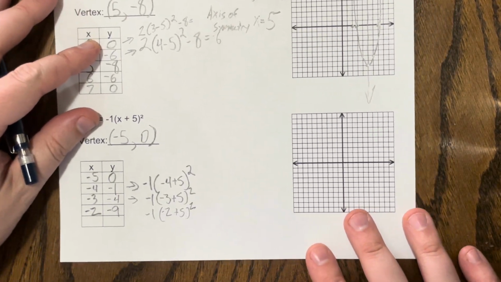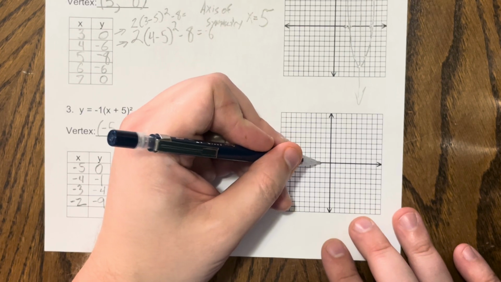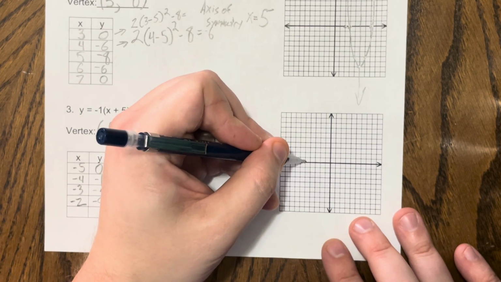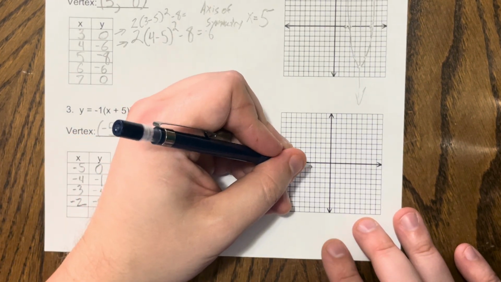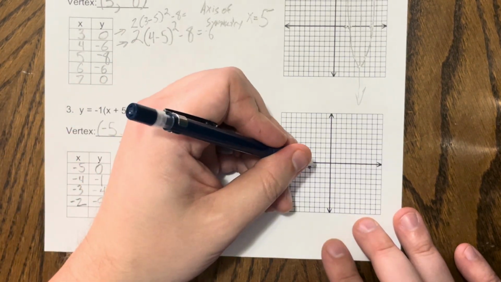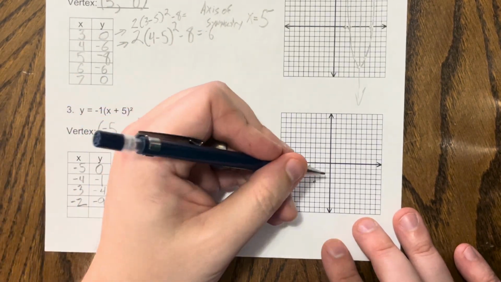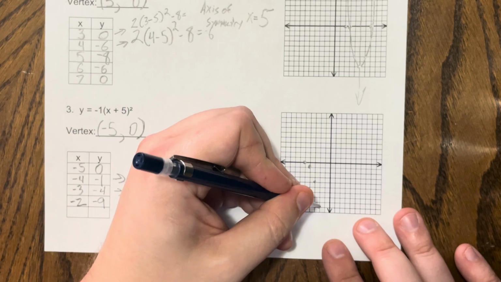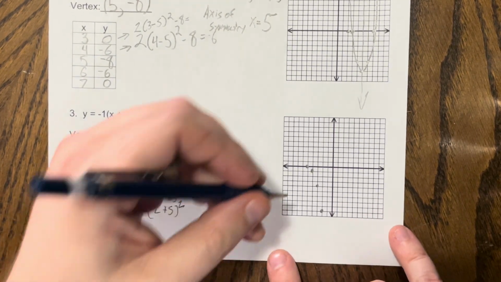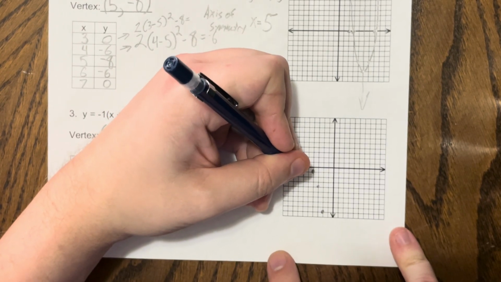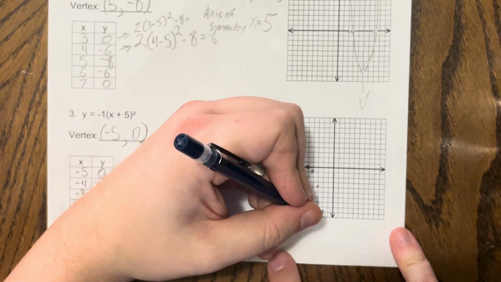So I can graph those points. I'll go to -5, 0 right there, -4, -1, -3, -4, and -2, -9. So we've got half of it, and I'll just use symmetry to find those other points.